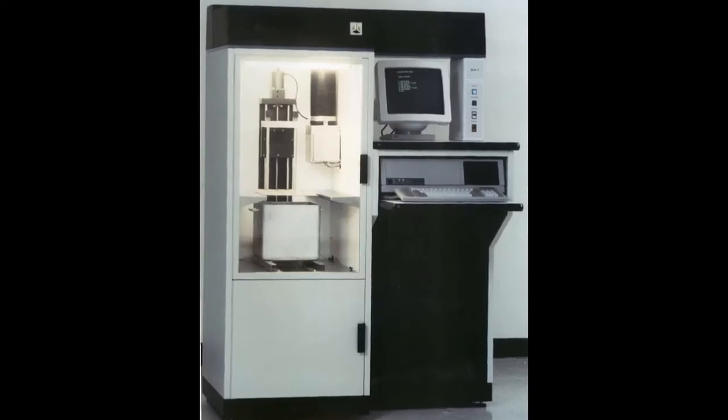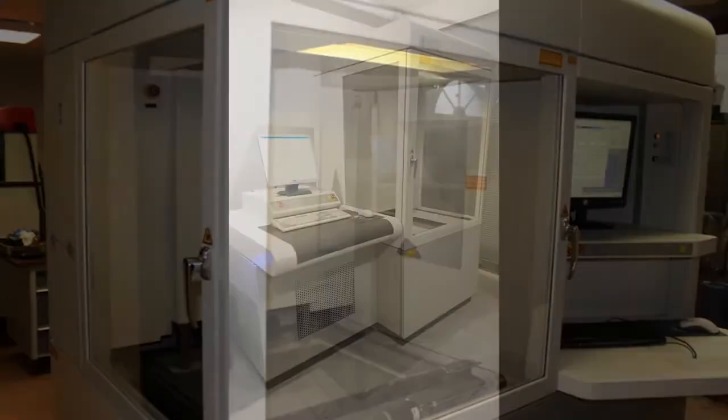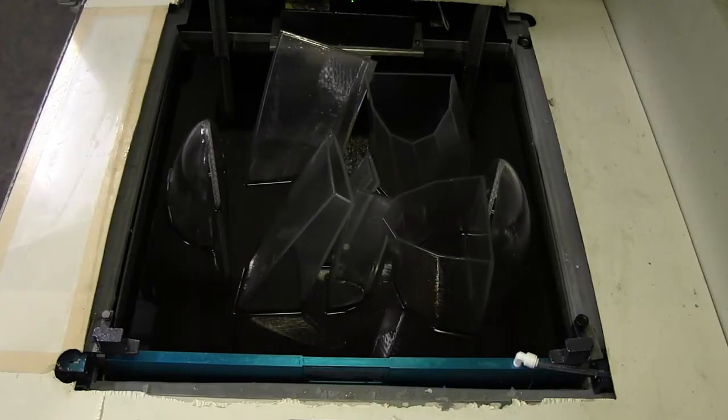Stereolithography was the first commercially available 3D printing process, and it became available in 1987. Now, I've been involved in the industry for 30 years, almost since 1987, and I've seen a lot of changes in those 30 years. In the beginning, stereolithography was an open system. It was a system that allowed you to build a 10-inch sized part.